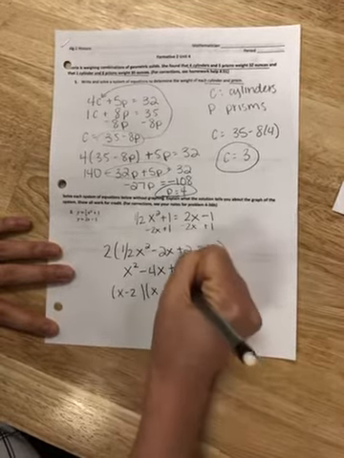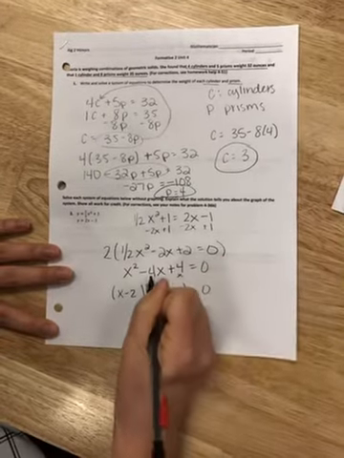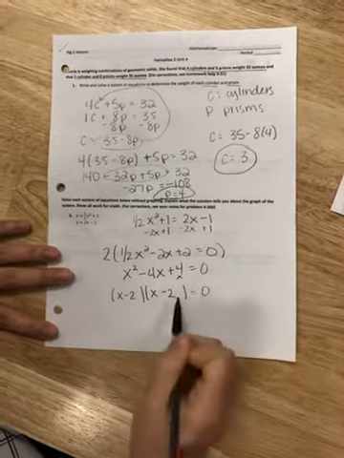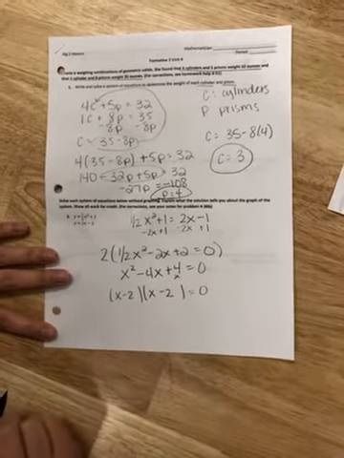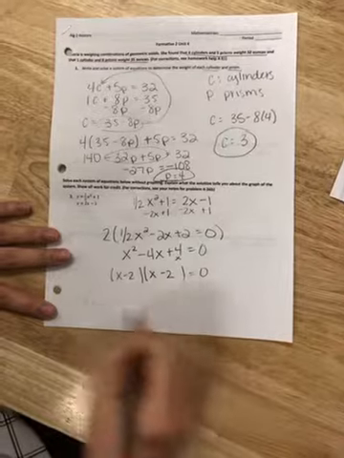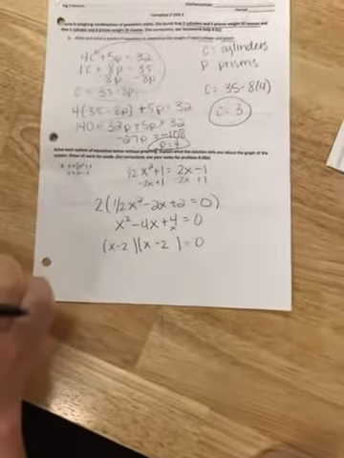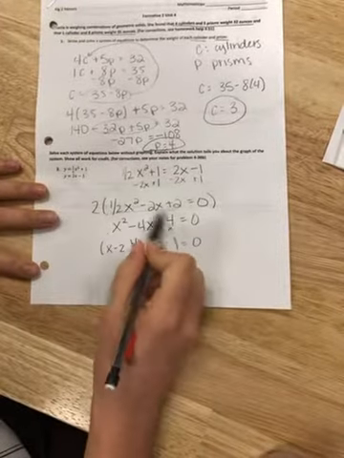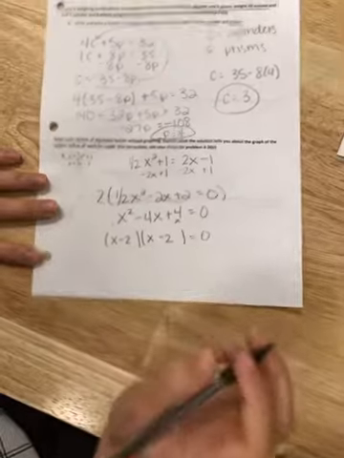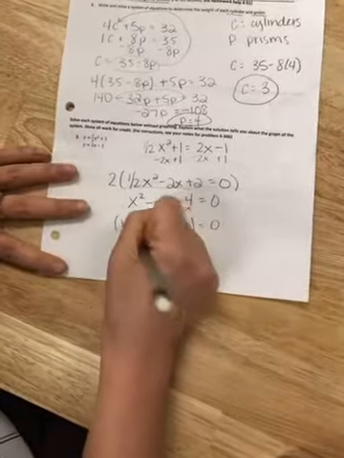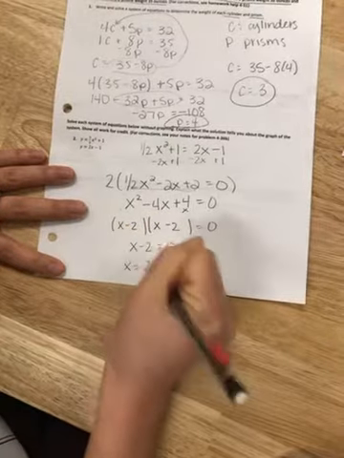So I'm looking for factors that would multiply to 4 and add to -4. So -2 times -2 is 4. -2 plus -2 is -4. And this is just the shortcut because there is no number in front of x squared. We could have factored this, and some people did try to factor this. Some people did fine, some people did not, and it was because of that half. So both of these are the same factor, which means we're only going to get one answer. X is equal to 2.